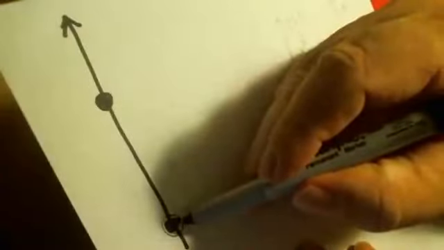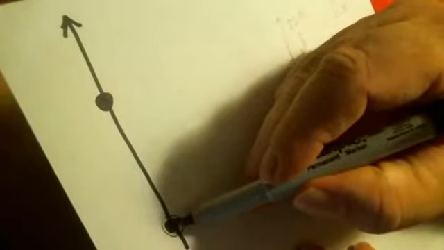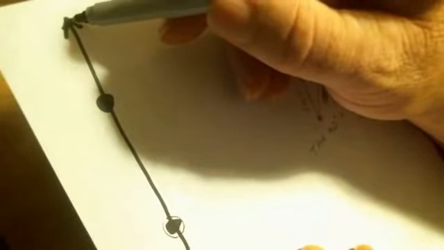Let's say that you're gonna start here and you've found north.